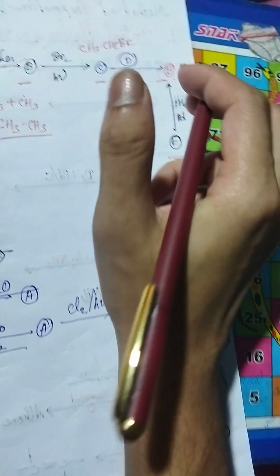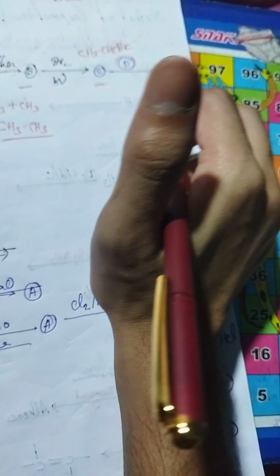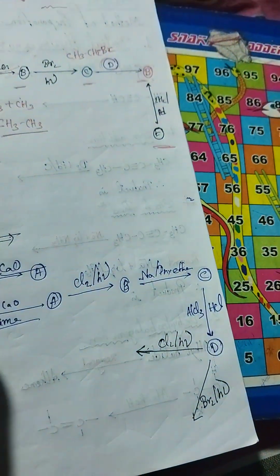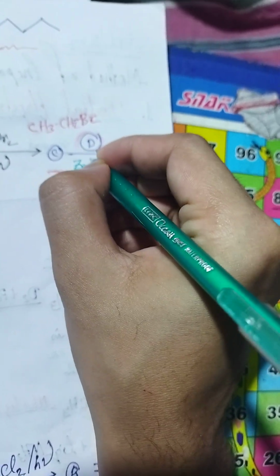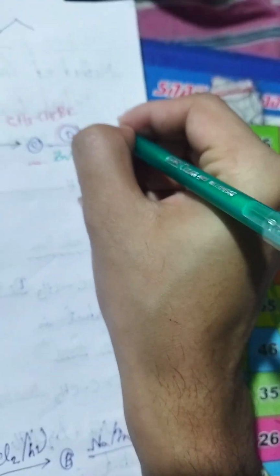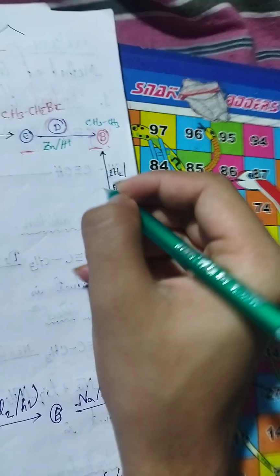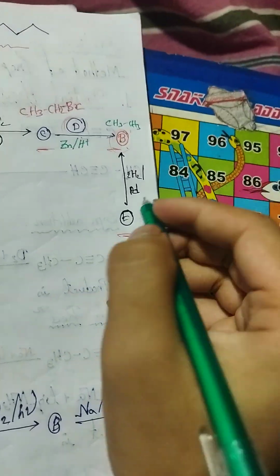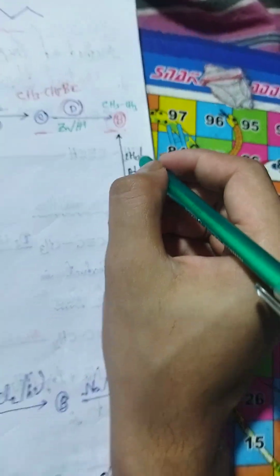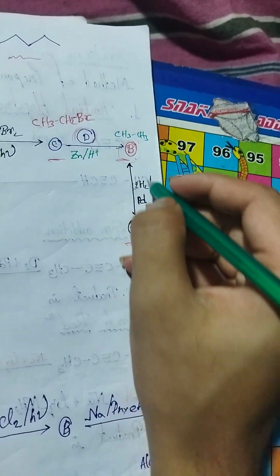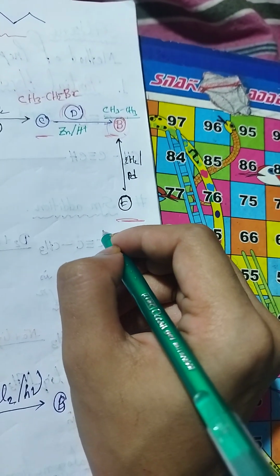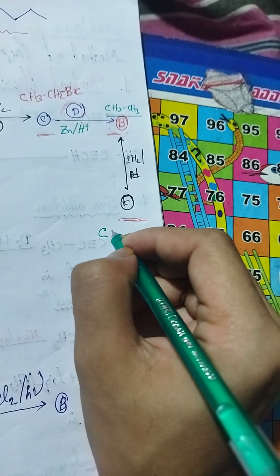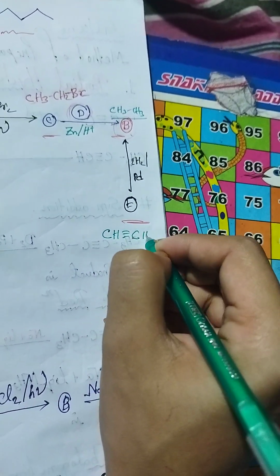Here Zn plus H+ is needed, then the B is ethane, Zn or H+ plus CH3CH3. Here H2 plus Pd gives ethane. That's why E is CH triple bond CH.